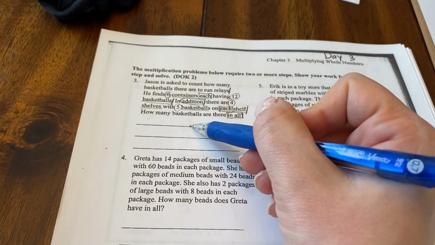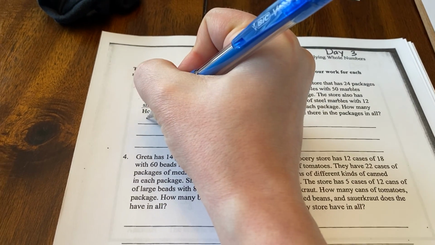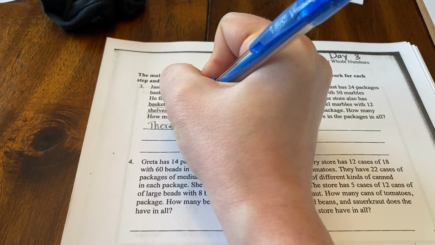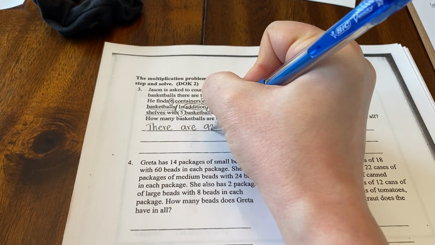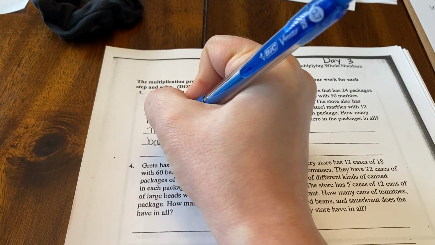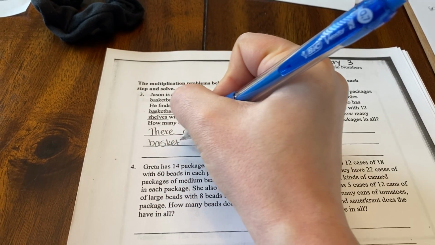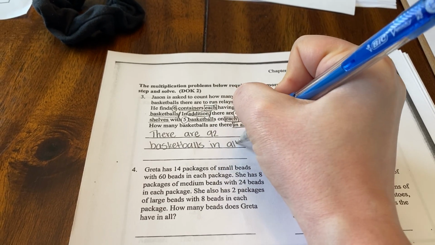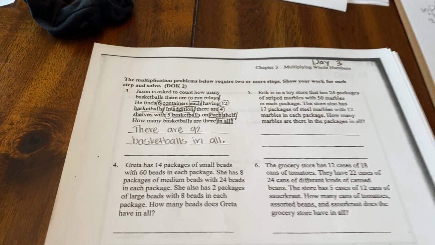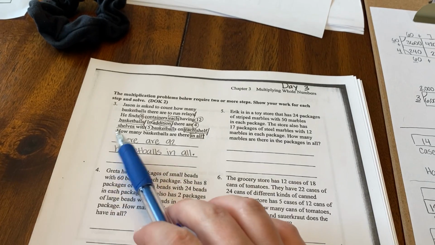You got it. So over here in your blank, just go ahead and write your statement. There are 92 basketballs in all. And you'll notice they don't give you much room.